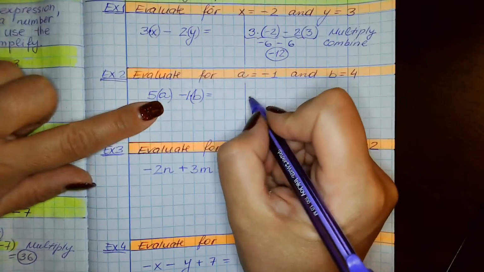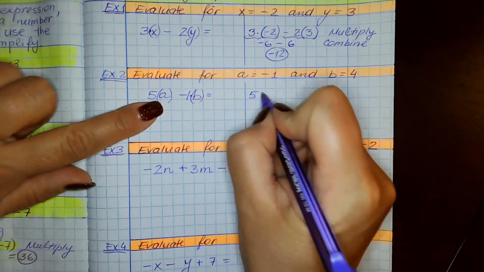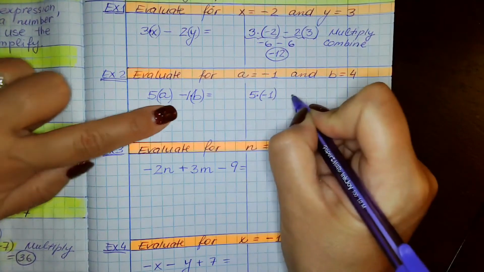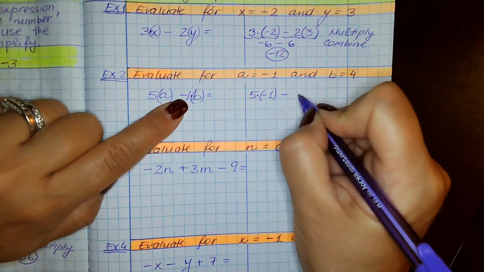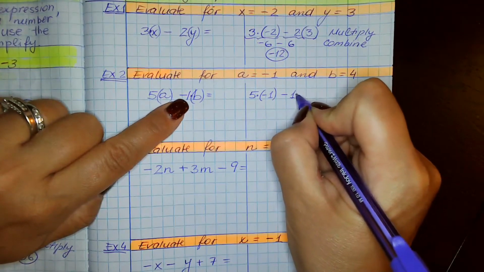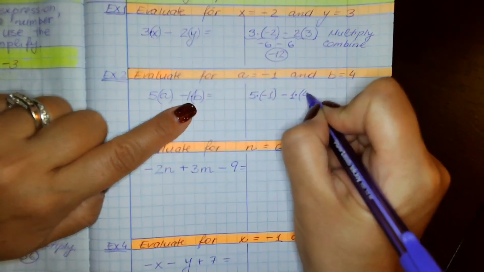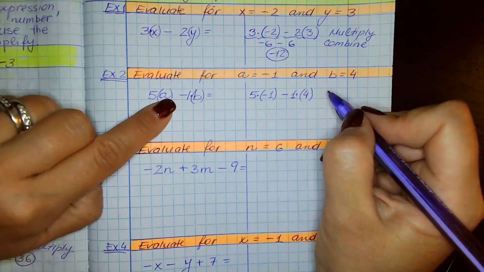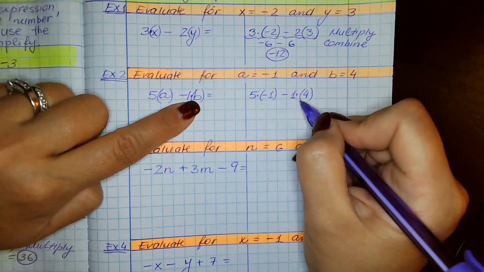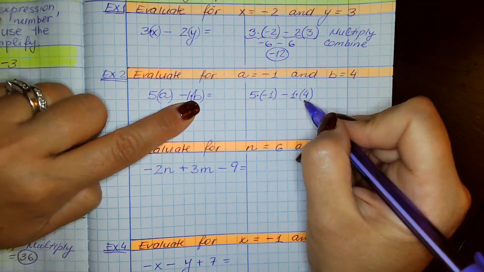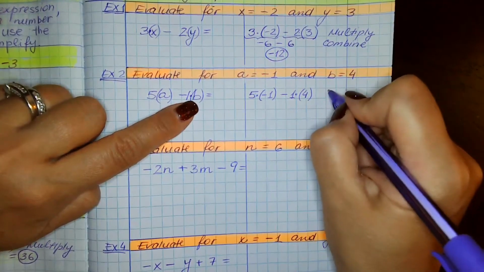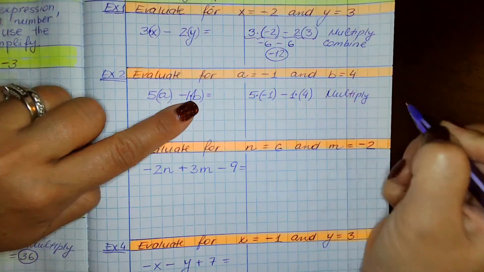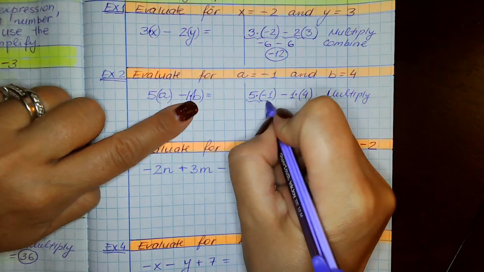A is multiplied times 5, so 5, then substitute negative 1 for a. Then we have that hidden coefficient 1, now we make it visible, negative 1, multiplied by the value of 4. Okay, so when you substitute your numbers instead of the variables, make sure that we include them in parentheses and we show those multiplications. So first, again, what you have to do is multiply, because when we use our order of operations, we multiply first.